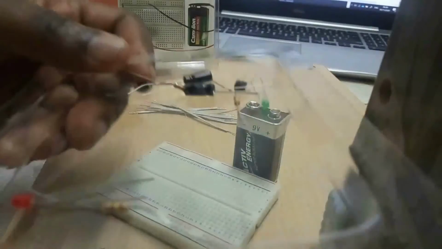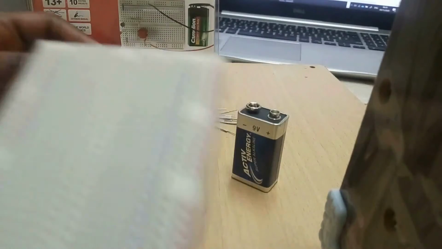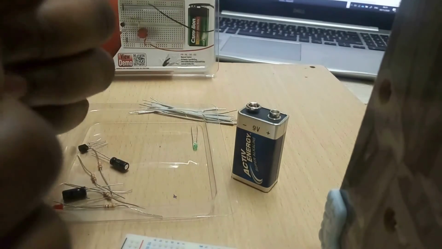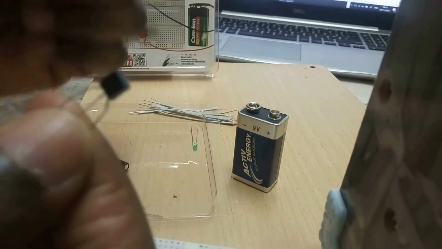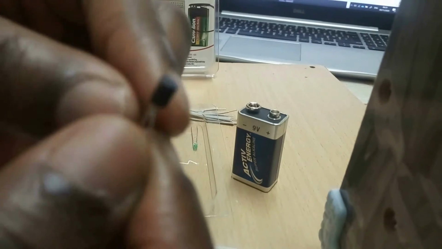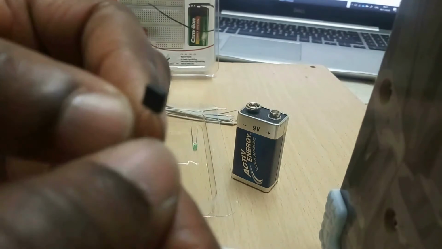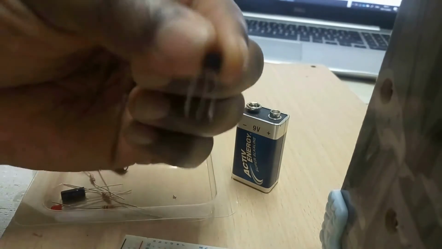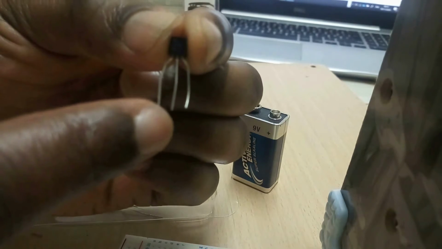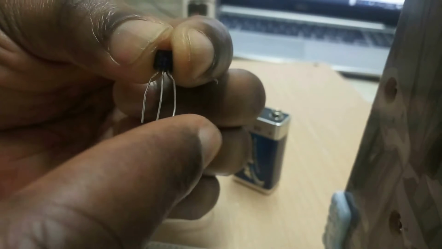I just took all of them out and I'm going to start building them. You can start building from anywhere, okay. I like to put my transistor first of all. So this is my BC547, okay. Now with the BC547, I'm going to face it to myself. If you look at the back, that's how it is. If you face it to yourself, you have 3 legs. The first one here is the collector, the middle leg is the base, and the last leg is the emitter.